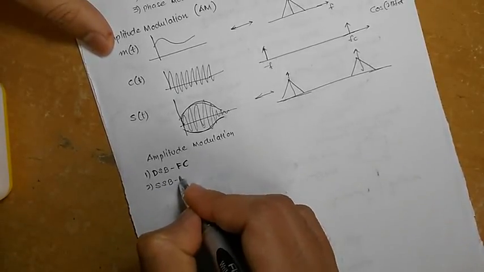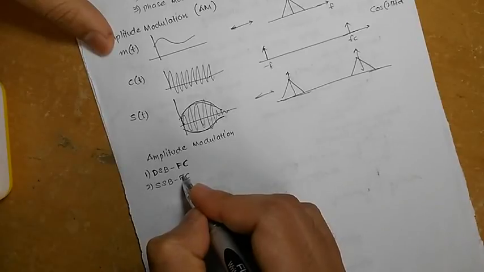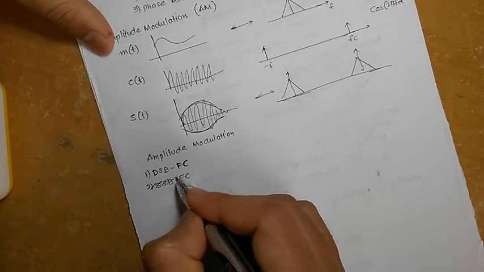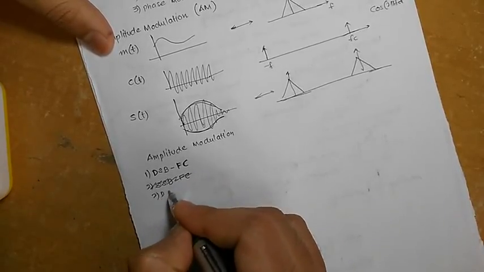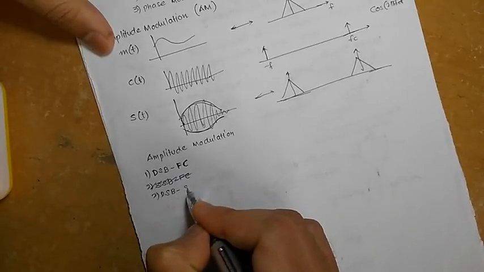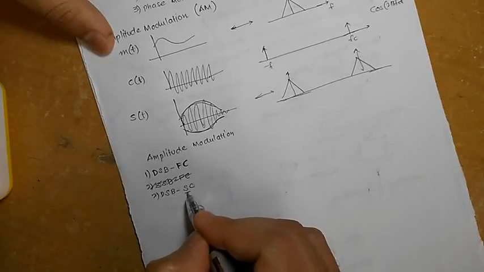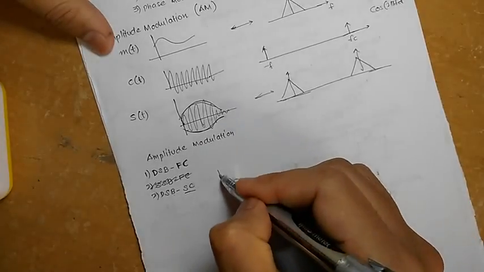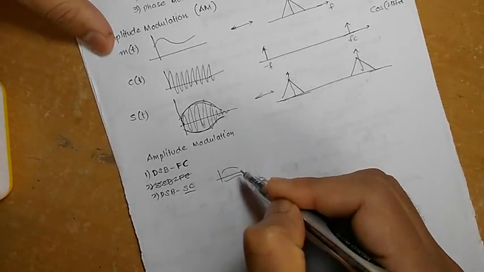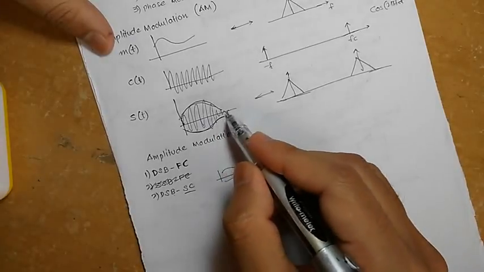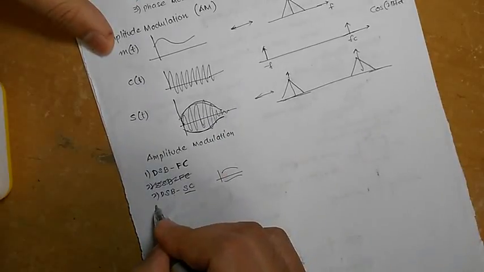Second is DSB SC. Sorry. In this we have double sideband with suppressed carrier. The carrier will not be present. This will be like this. The carrier will not be present.